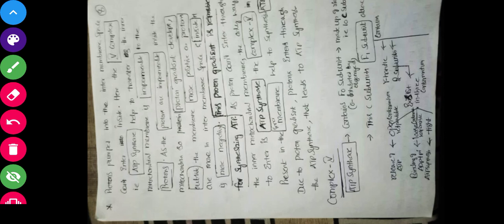Because of this high number of protons, the gradient is developed. Outside it is more positive, and inside it will be more negative. This proton gradient is responsible for the synthesis of ATP. Since more protons are located in the intermembrane space, they have to push inside. The only way is ATP synthase, that is complex 5.